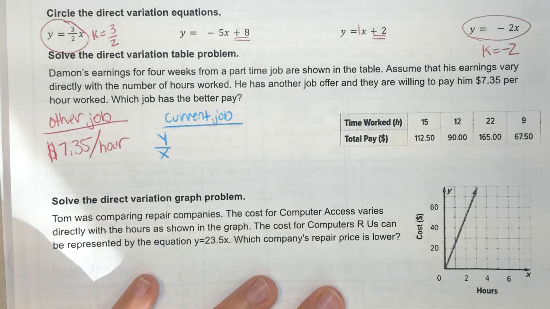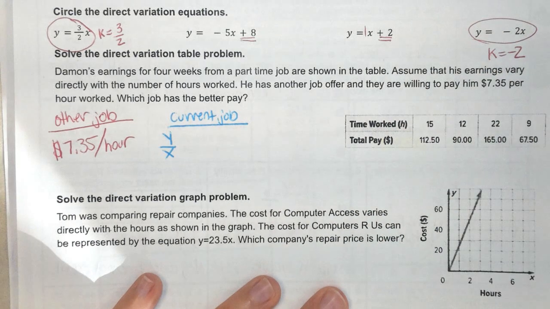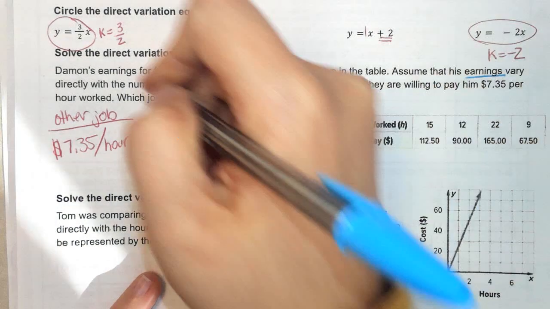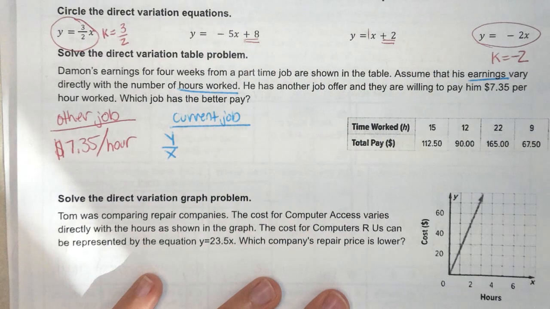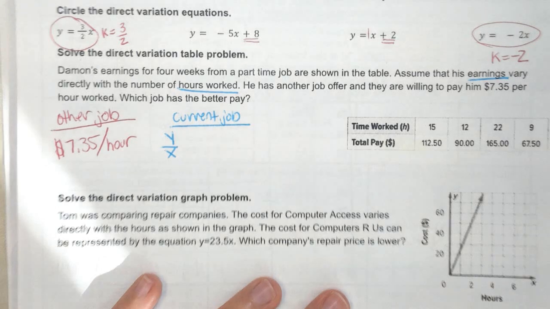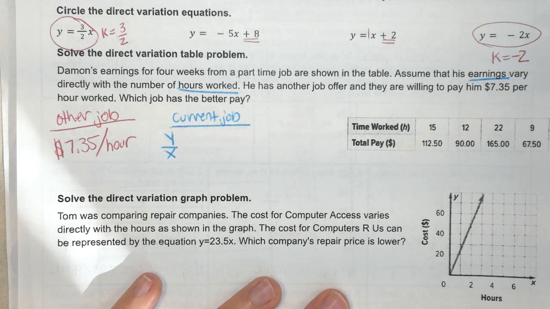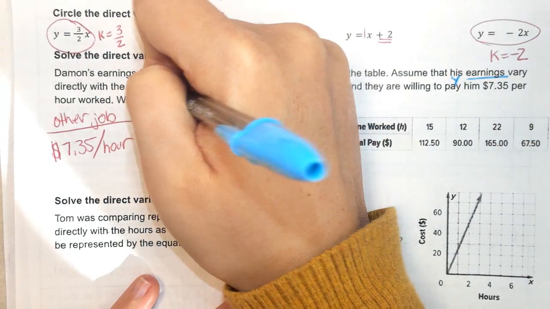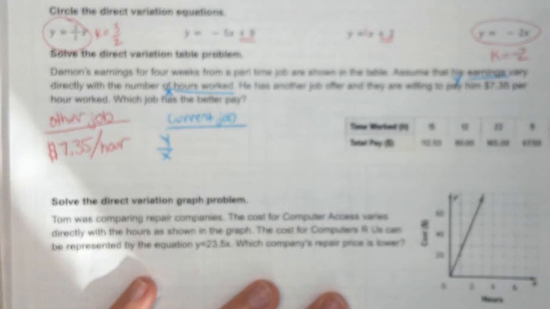Okay. So, if we read this sentence, assume that his earnings vary directly with the number of hours worked, what are the two things we're talking about? His earnings and the hours worked. How did we decide earlier in the week which one was which? The one that came first was? But what letter? Y. Whatever came first is Y. Whatever came second is X.